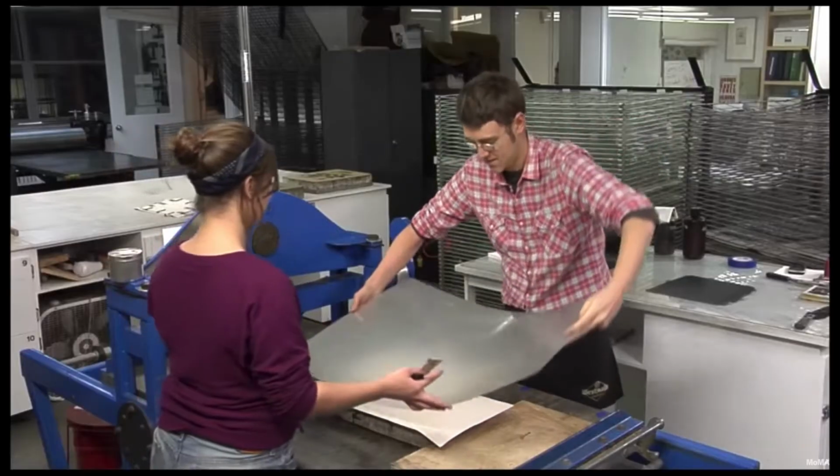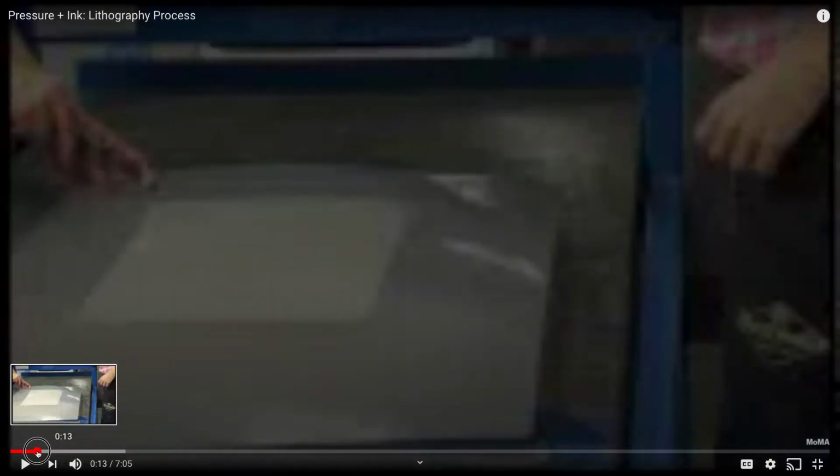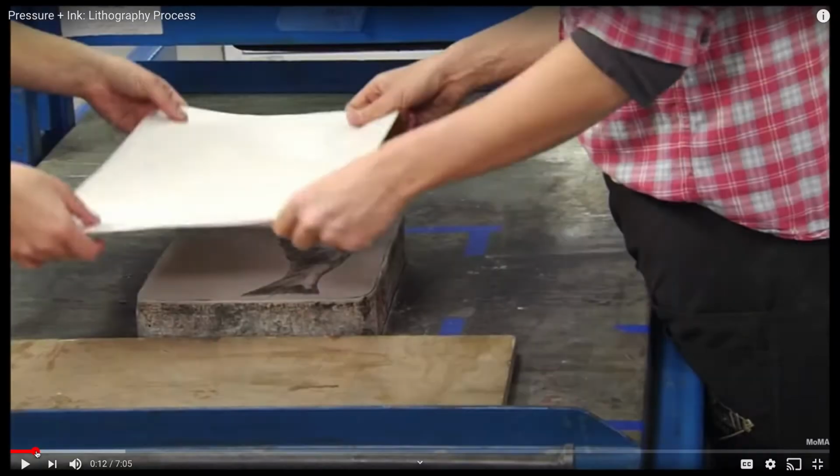So these are all methods. Did you see that? Hopefully you remember this guy. He's our friend from the, what was it? Acid etching.